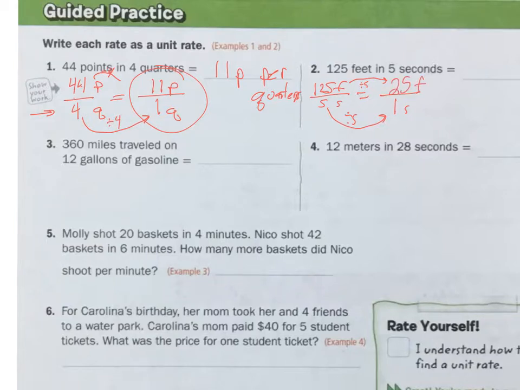I can do this one in my head. 125 divided by 5 is 25. So what this means is for every 1 second, we go 25 feet. So if we run for 5 seconds, we're going to go 125 feet. It's a ratio, getting it down to just the rate of 1 unit, that 1 unit being 1 second.